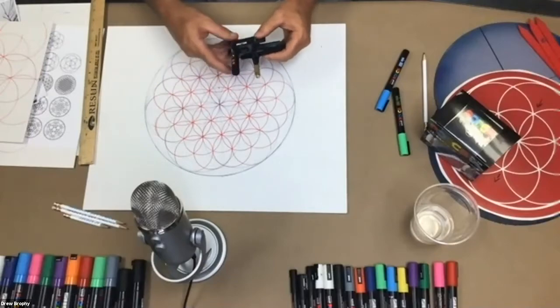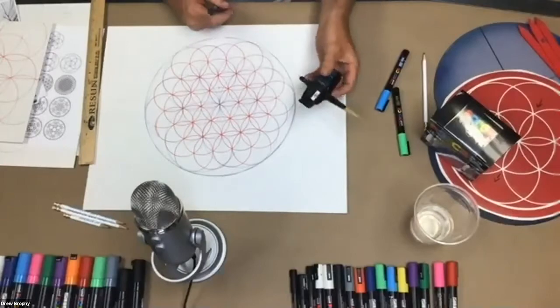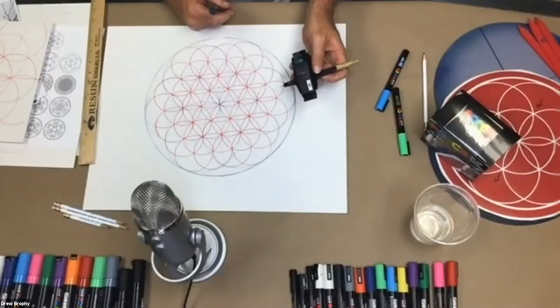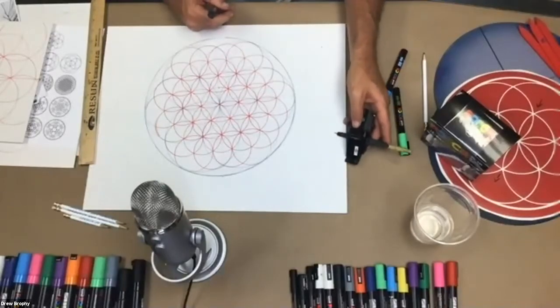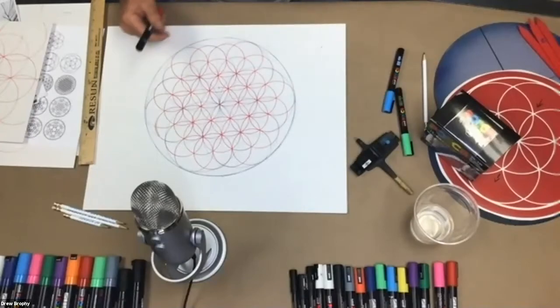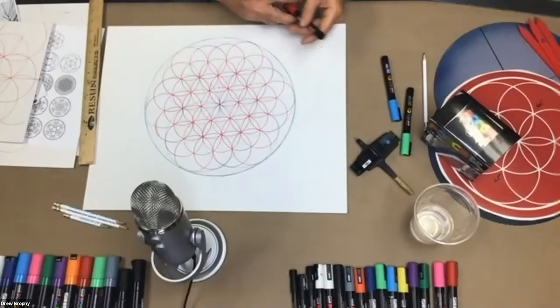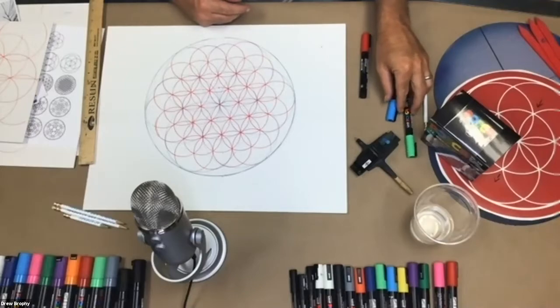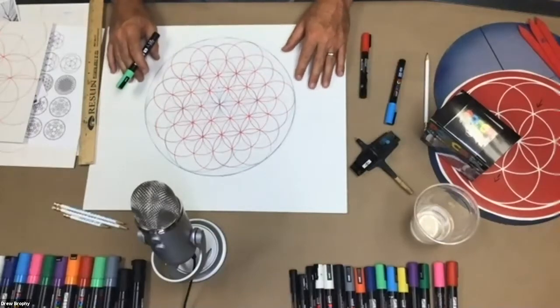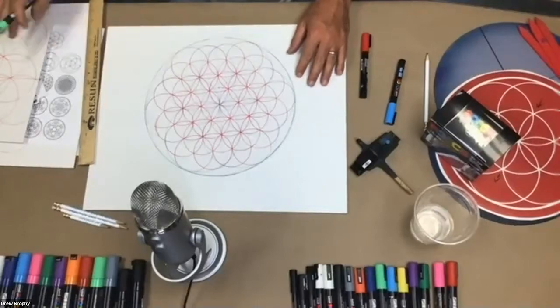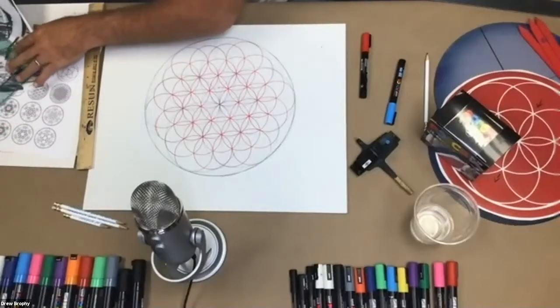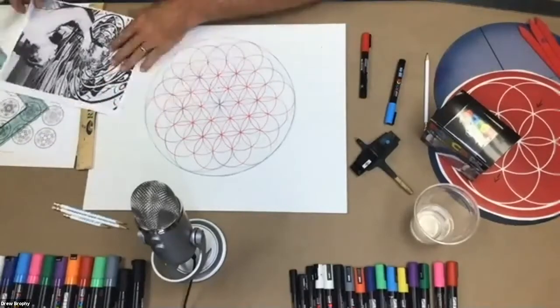Susan wants to get one that works with the Poscas. So that's perfect. I know at Dick Blick's online store they have a really good compass and it's very affordable. It's like $23 and it'll last you forever.